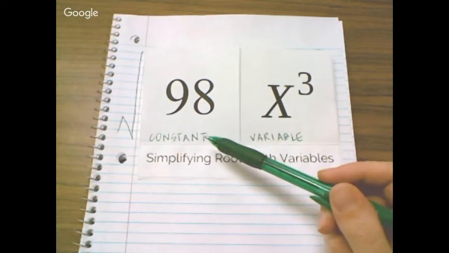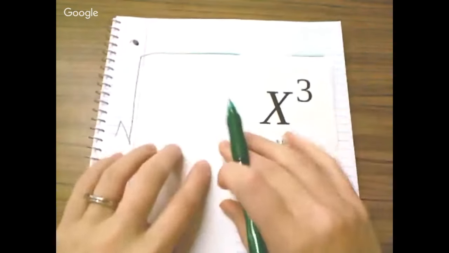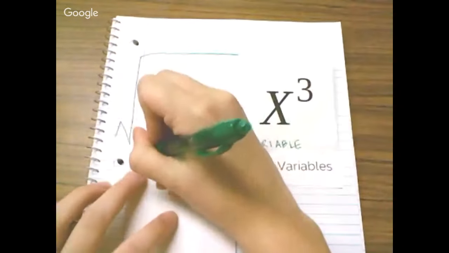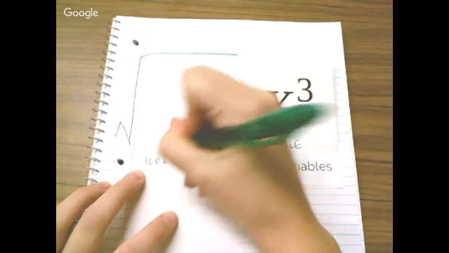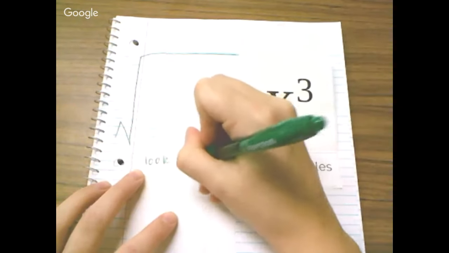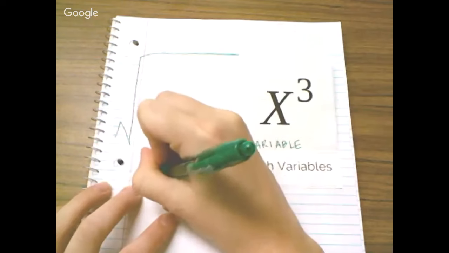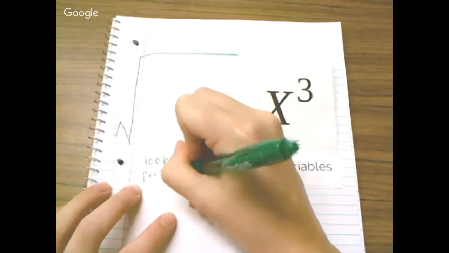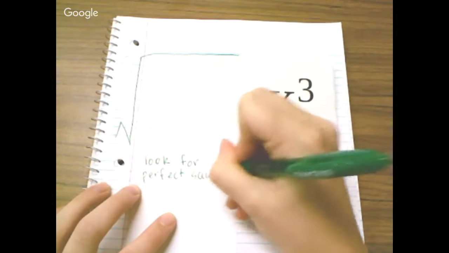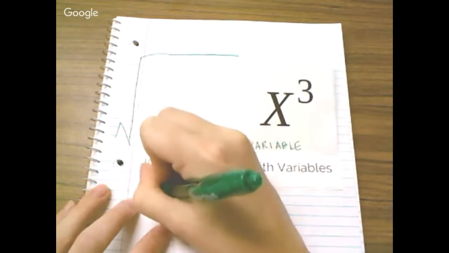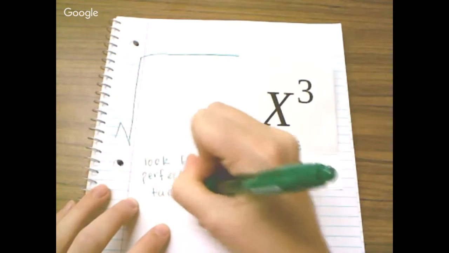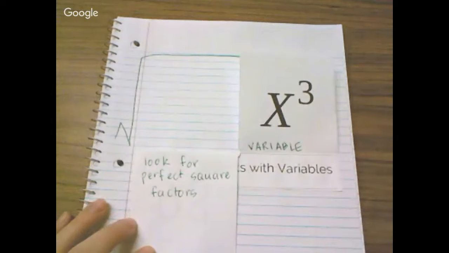So with our constant, this is what we've been doing in class. This is when we look for perfect square factors. So we're looking for those perfect square factors.